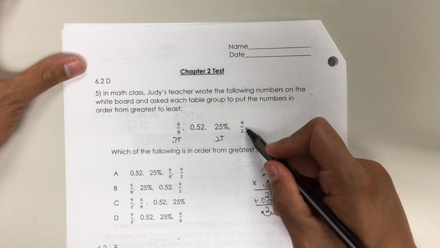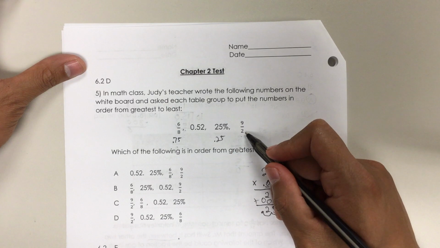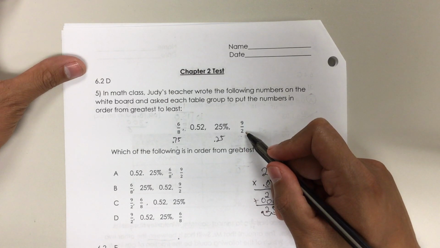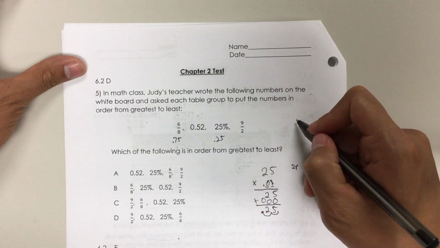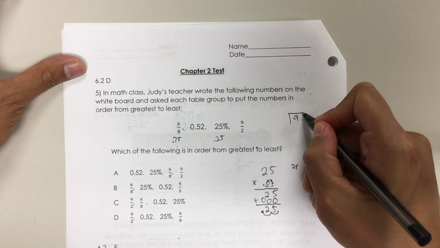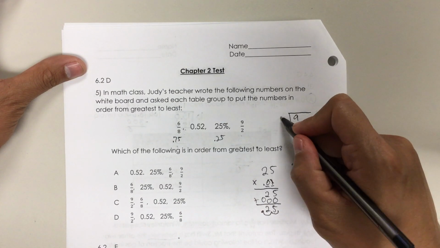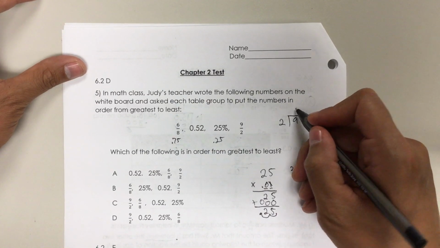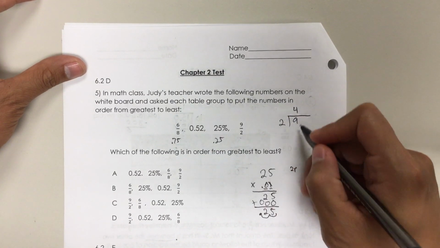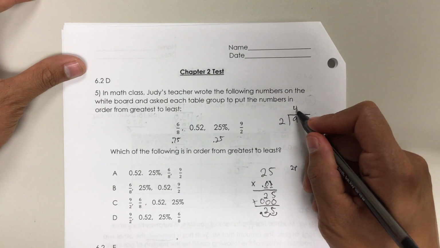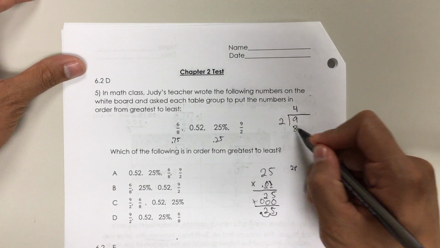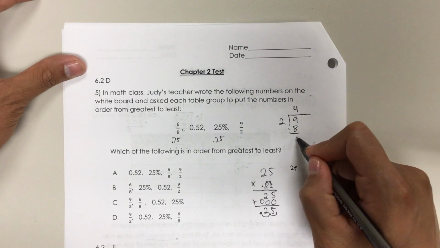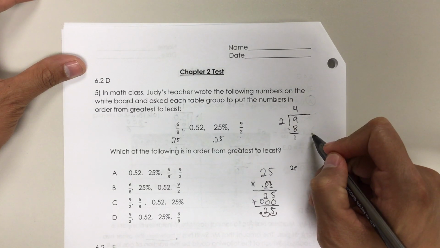Finally, we have 9 halves. In order to find the decimal, we will divide the fraction. 9 will go inside the division box, with 2 being the divisor. 2 will go in 4 times before going over 9. Let us check. 4 times 2 is 8. When we subtract, we will have a remainder of 1.